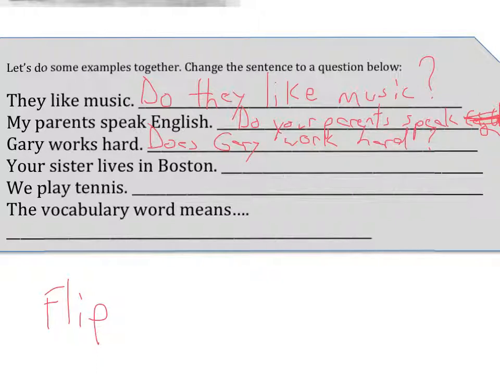Now, as you can see over here, you see how it says Gary works with an S? When it comes over here, no S anymore. We already have the S over here. We don't need that. Just does Gary work hard? Question mark. So, don't do it twice. We only need to change that first verb. Let's do the next one now.